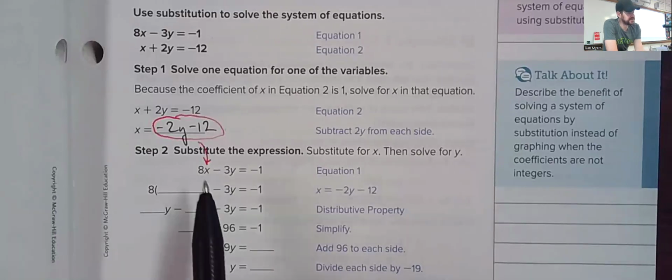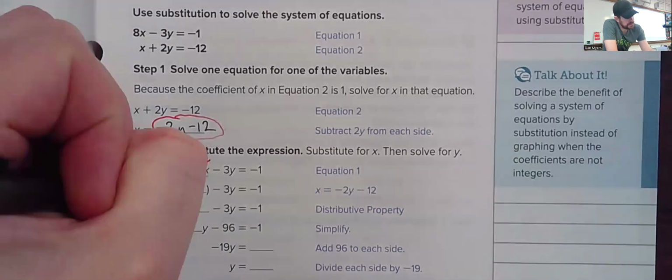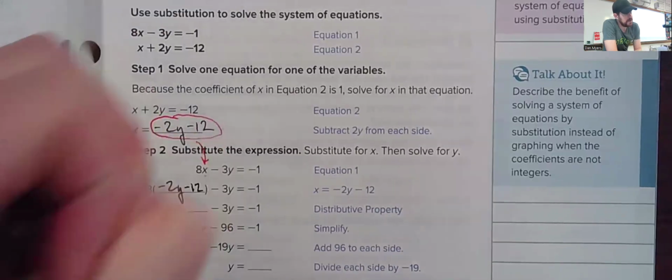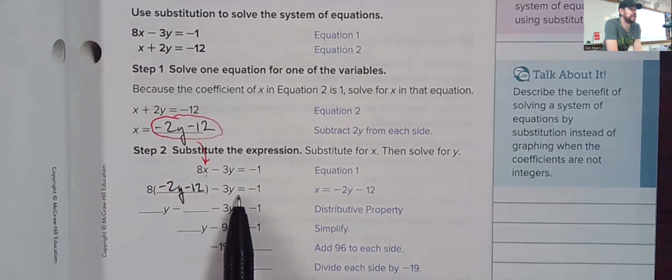And so the only way to really get a numerical answer for an equation is if there's only one variable. And so if we substitute out the x for what x is equal to from the other equation, negative 2y minus 12, the only variable that we have left here is y. There's only one variable. There aren't 2 separate variables now. So the variables are all the same, which means we can solve for y.